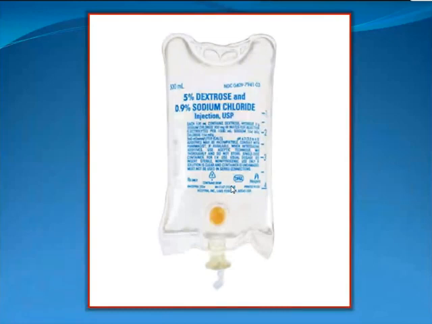The answer is this type of fluid is used in maintenance and in replacement. The example is in treatment of severe dehydration. After correction of hypovolemia, after resuscitation of the intravascular fluid, we go to the second step of the management, which is the replacement of the fluid deficit and maintenance of the daily requirement. The best fluid used is 5% dextrose in normal saline, but this is out of pediatrics.